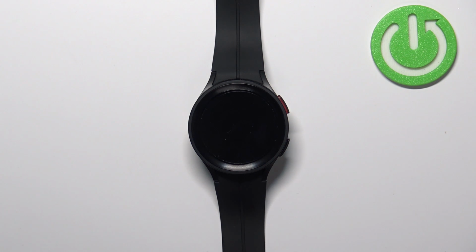Welcome! In front of me I have Samsung Galaxy Watch 5 Pro and I'm gonna show you how to control the media or music playback on this device.